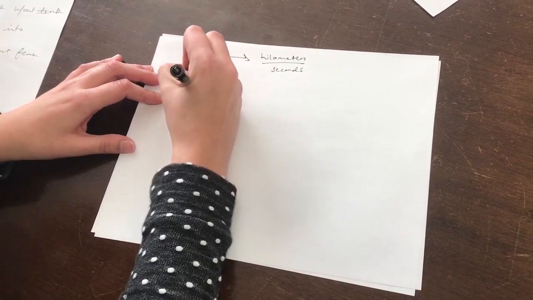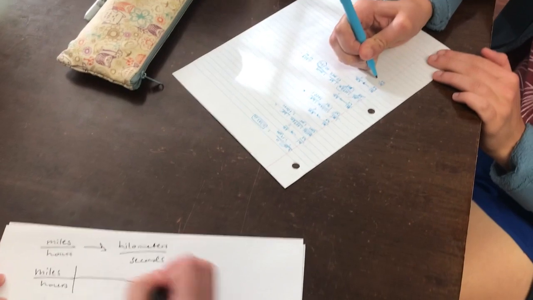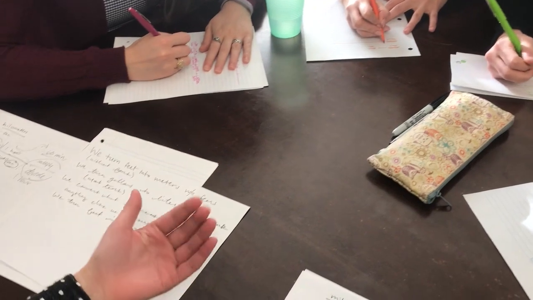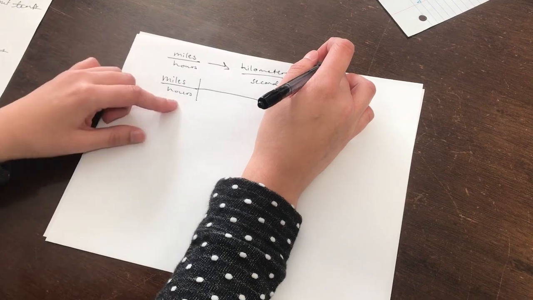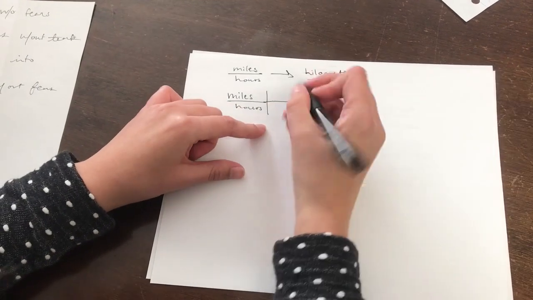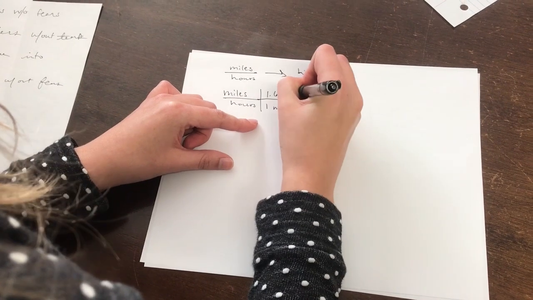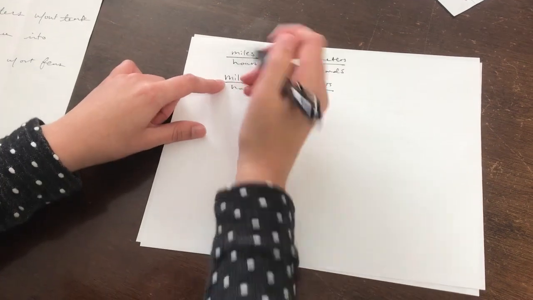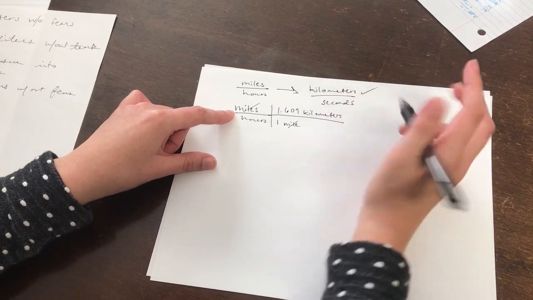So let's start by writing miles over hours. We're going to draw a line and we're going to do our dimensional analysis. So miles is a dimension of length, so that'll be our conversion into kilometers. So 1 mile is equal to 1.609 kilometers. So we're going to put miles on the bottom. Now, when you look at it, you can see that miles will cancel out and you're left with kilometers on top, which is exactly what we want on top.